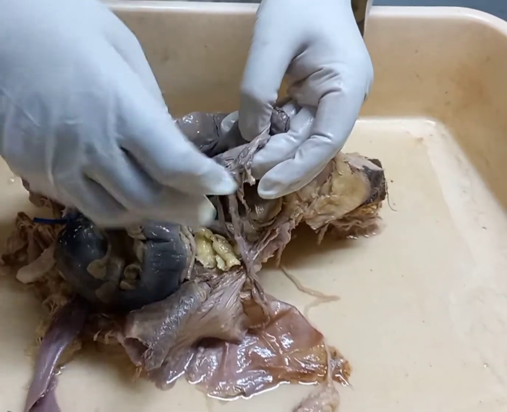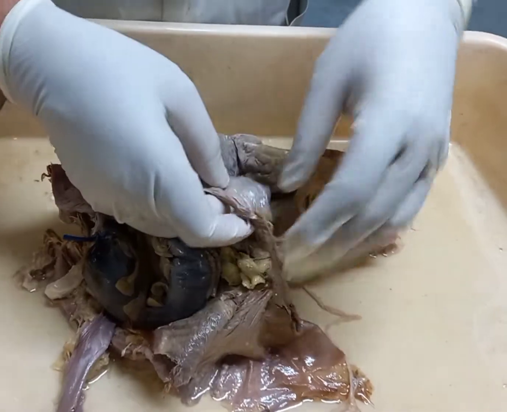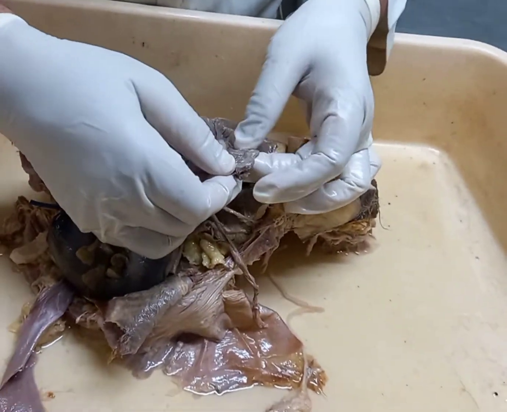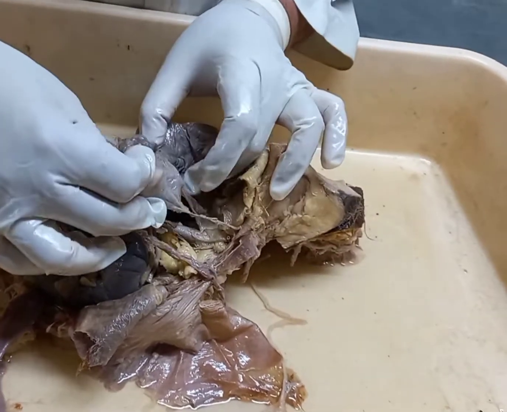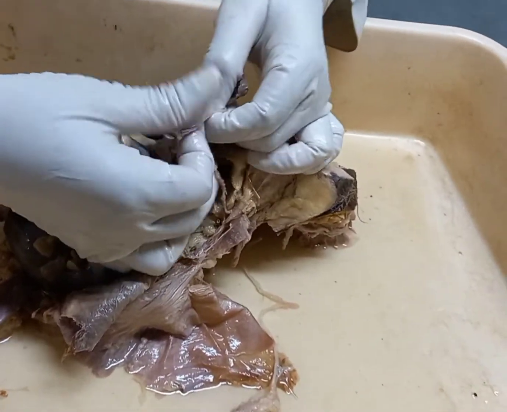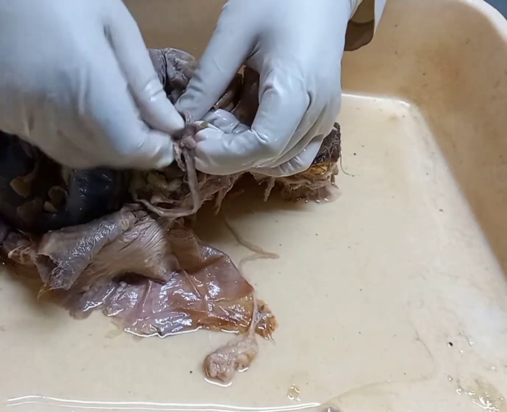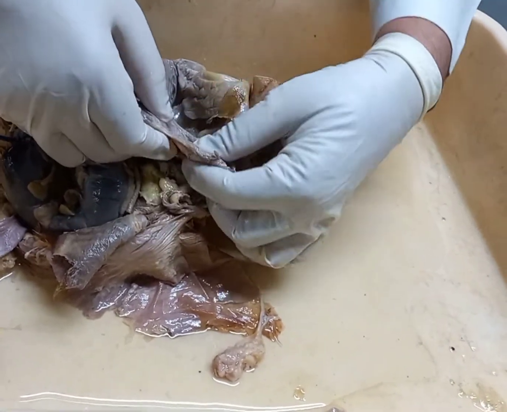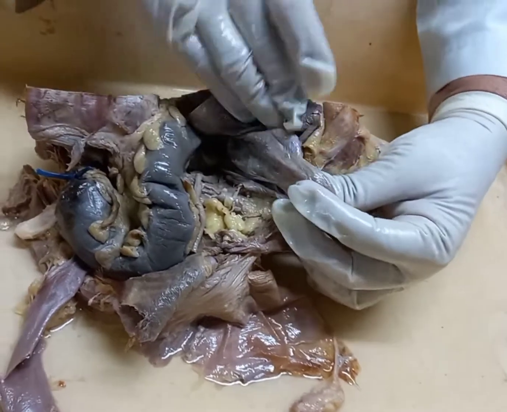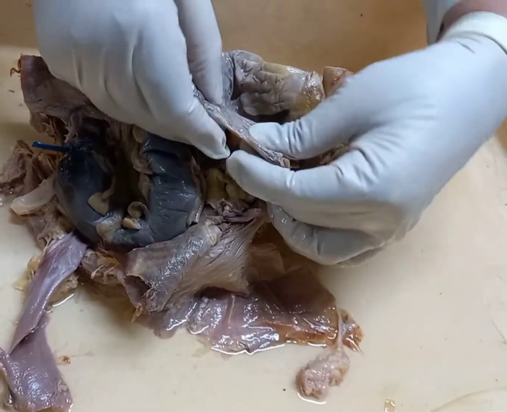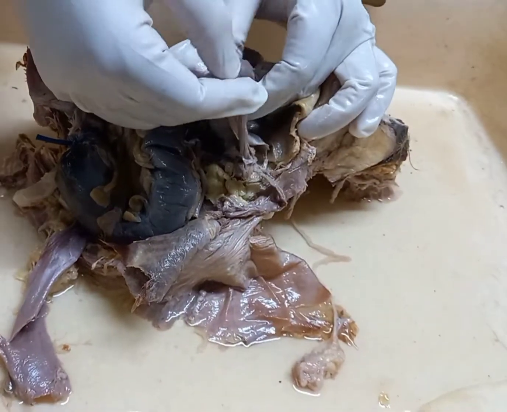Then there is one more part of this broad ligament, and this extends from the fimbriated end of the fallopian tube and ovary and goes towards the lateral wall of the lesser pelvis. This lateralmost part of the peritoneum is called the suspensory ligament of the ovary.